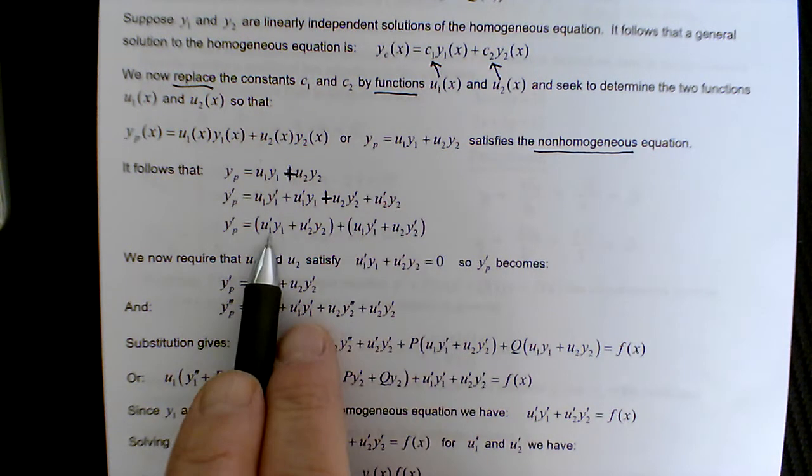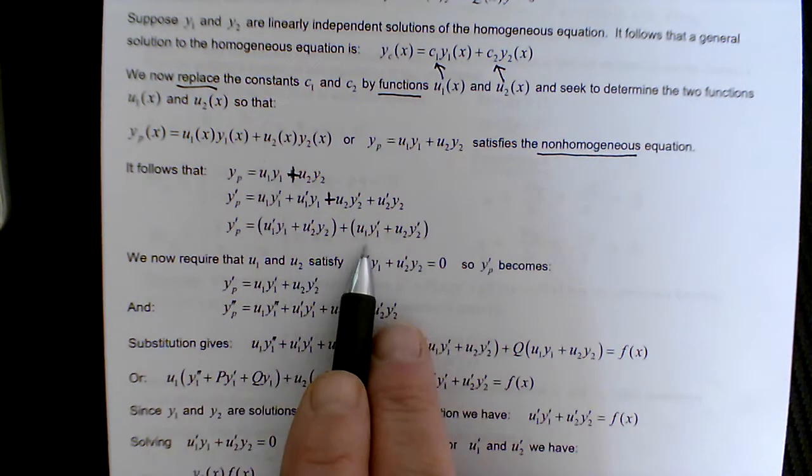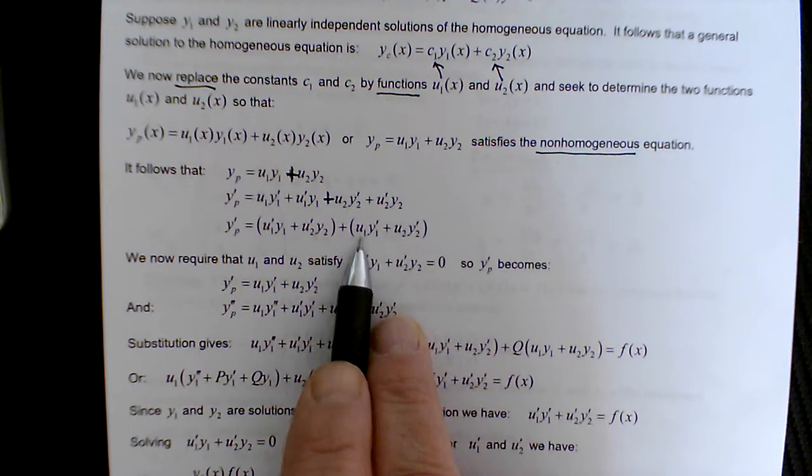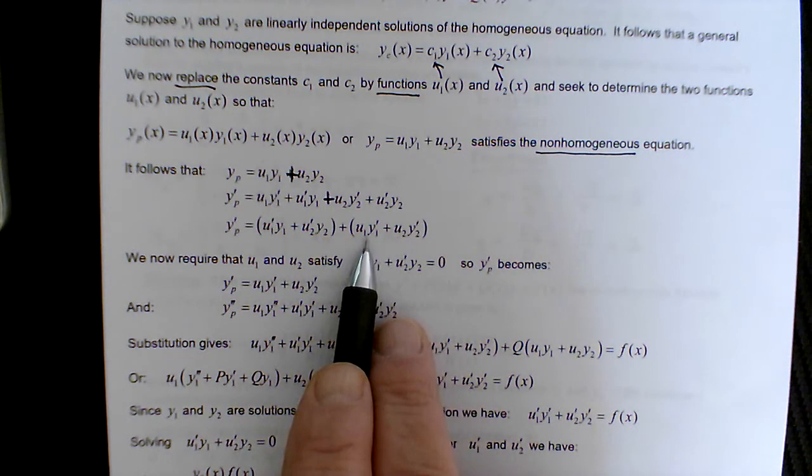And then what we did was we regrouped things. We chose to group the u1 prime and the u2 prime together, and then having the u1 and u2 as a separate entity in parentheses here.